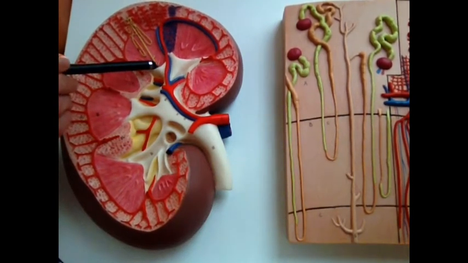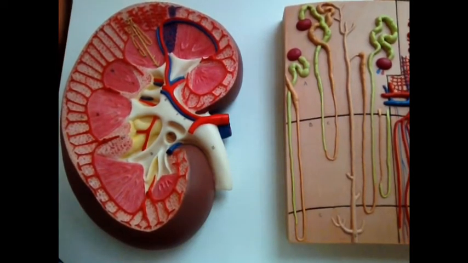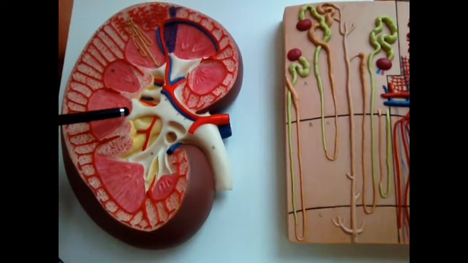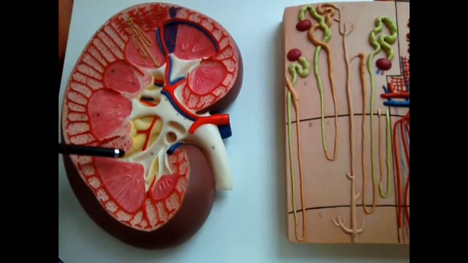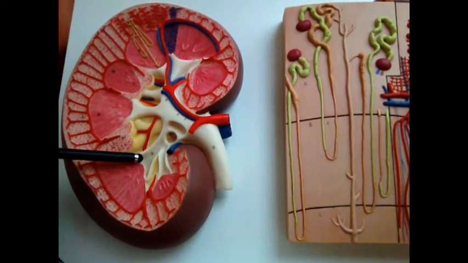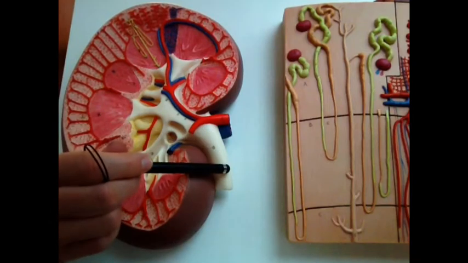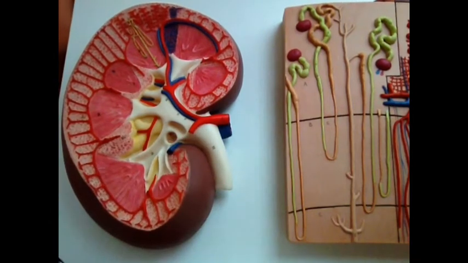There is a small hole at the tip of each pyramid called the renal papilla. So urine will drip out of those holes, the papilla, and enter channels called calyces, which will carry the urine ultimately into the ureter, which enters the bladder.